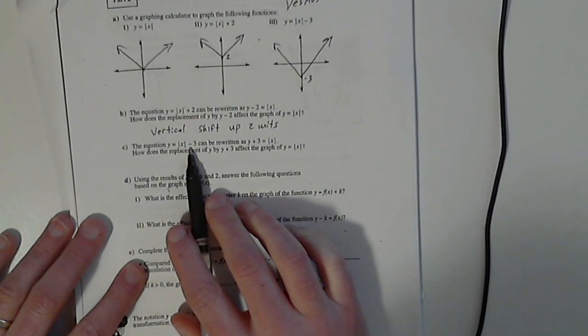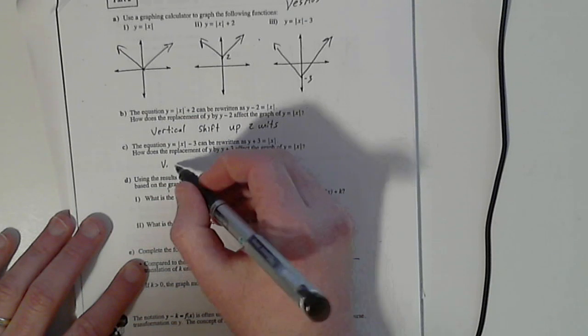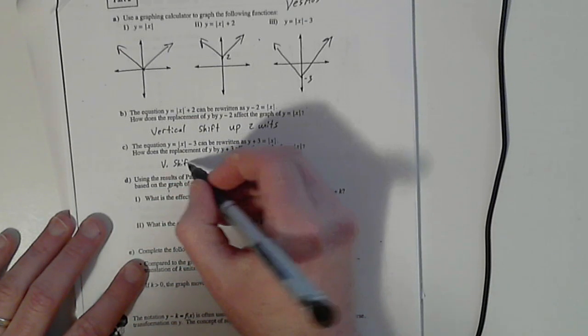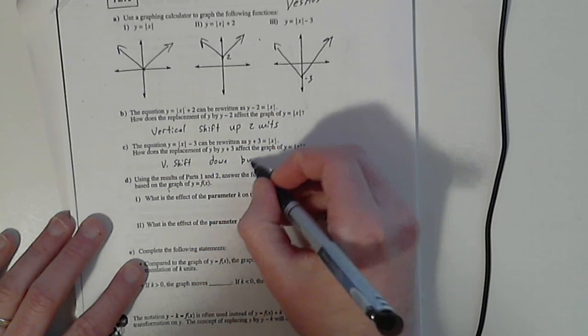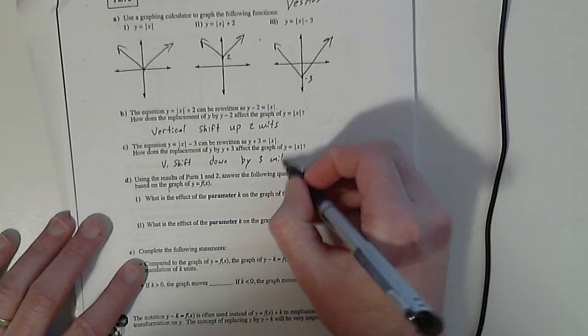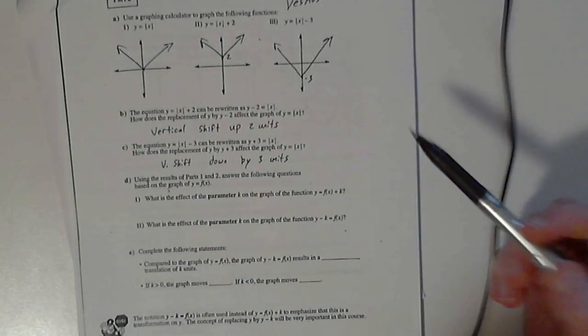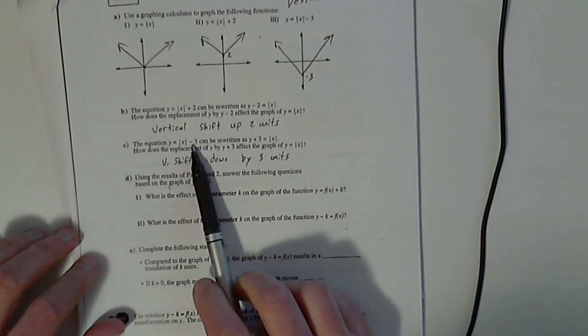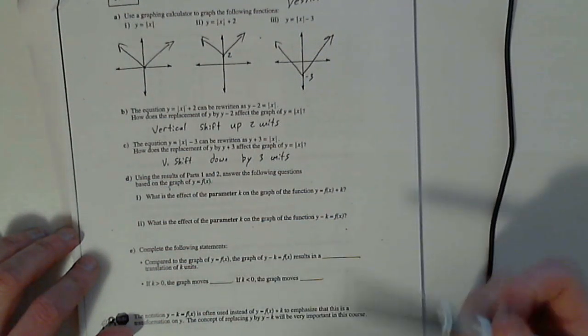The last one is minus 3 on this side or plus 3 on this side. This is going to be a vertical shift down by 3 units. That's why I prefer, I don't know why, maybe it's just habit for me, but I always prefer seeing it that way. I think it just makes more sense. But they have a reason why they do it the other way.